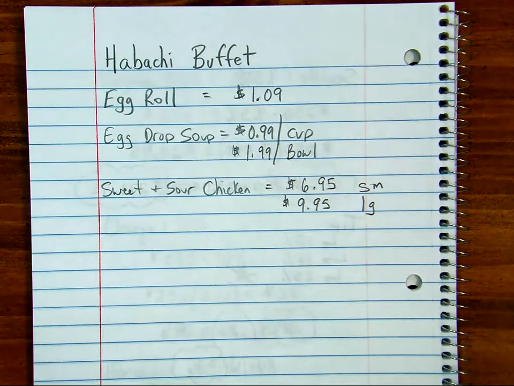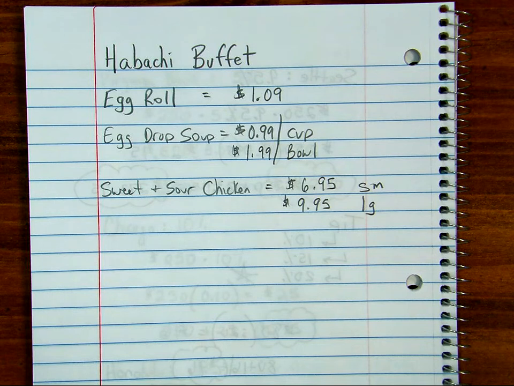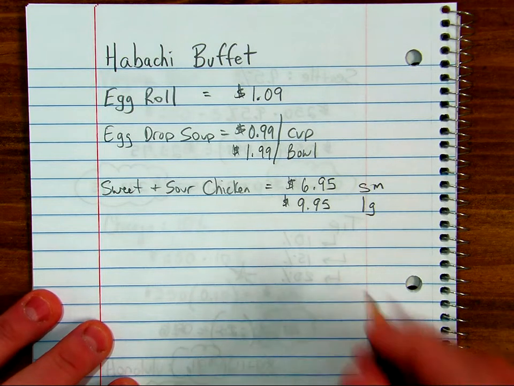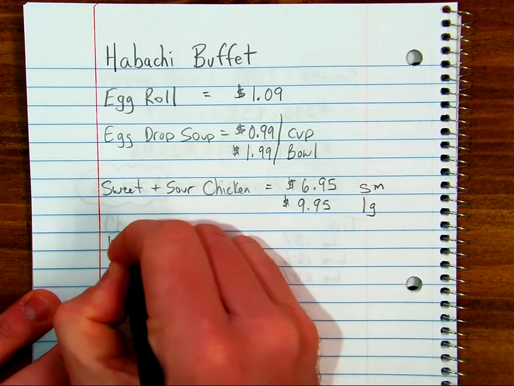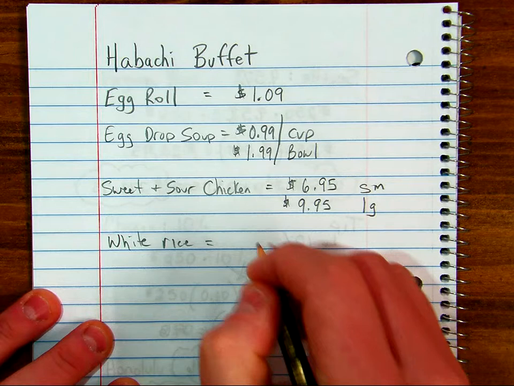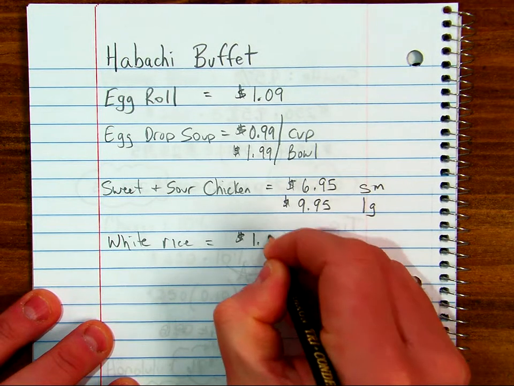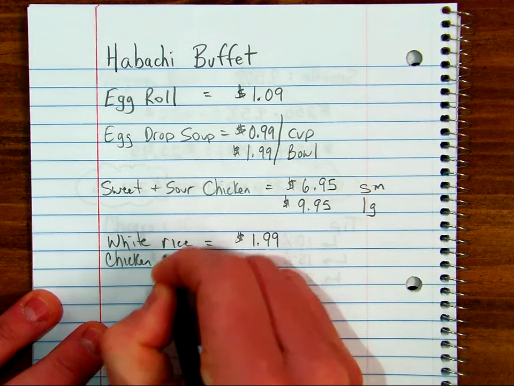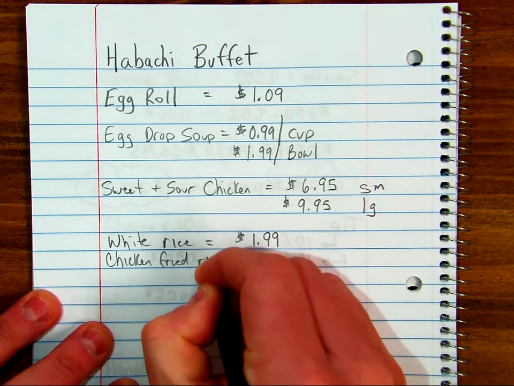And then let's go white rice is $1.99 and chicken fried rice is $2.99.